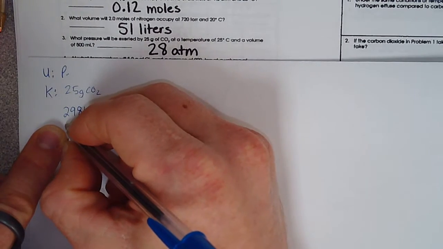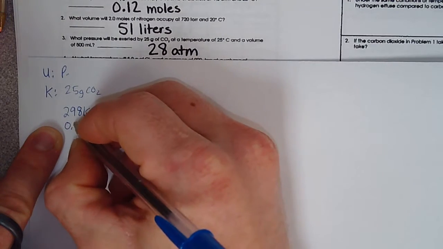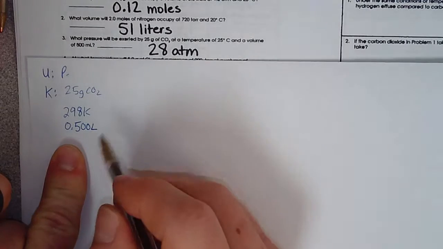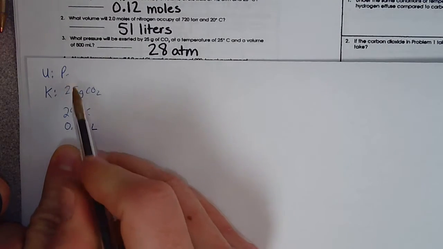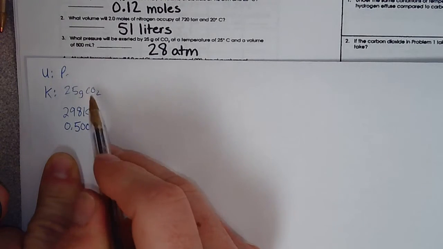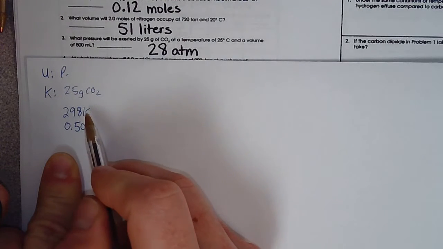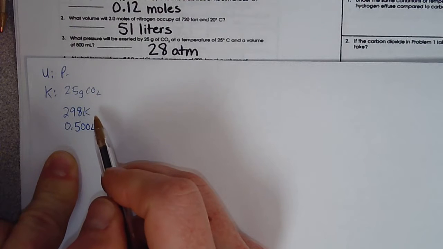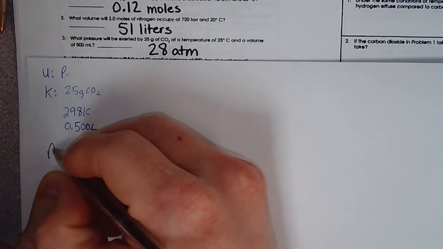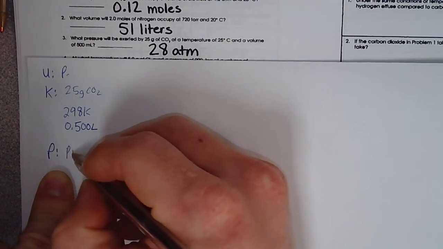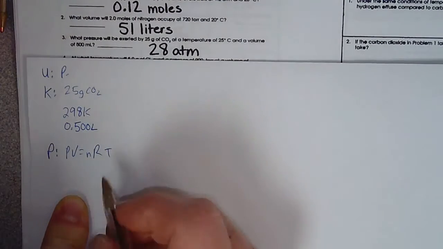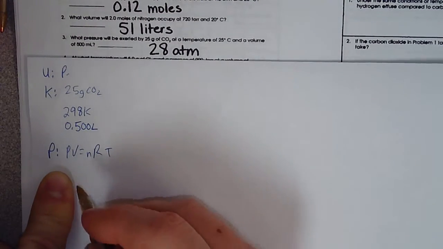Volume of 500 milliliters. And that'll end up needing to be in liters. So I'm going to go ahead and convert that as well. Now, there's no change here. So that's our hint that if we're dealing with pressure and volume and temperature, and we're talking about a gas, then we would use a gas law, but it's not the combined gas law, it's the ideal gas law. So we're going to use PV equals nRT to solve for the pressure.